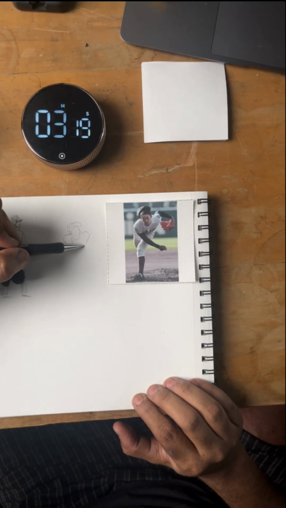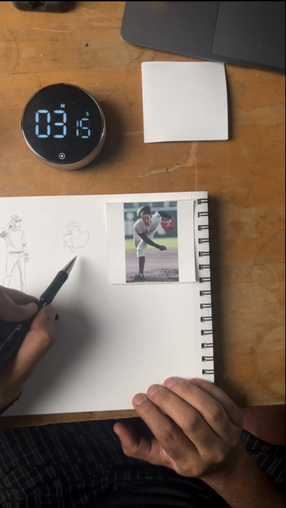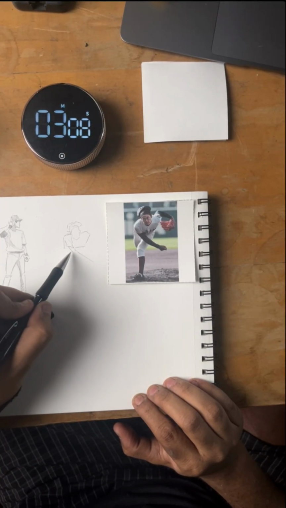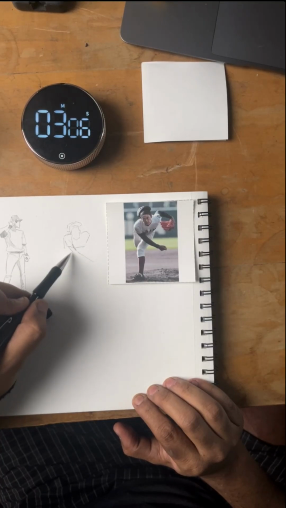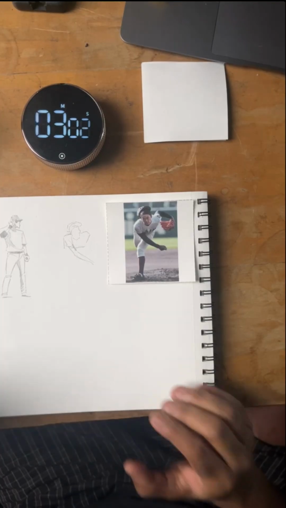Not bad. I think I have extended the arm a little bit, but this guy has longer arms.